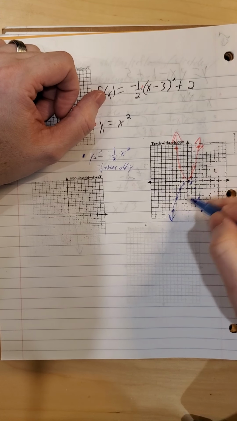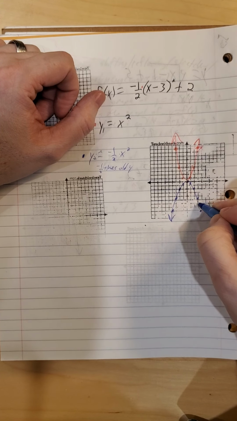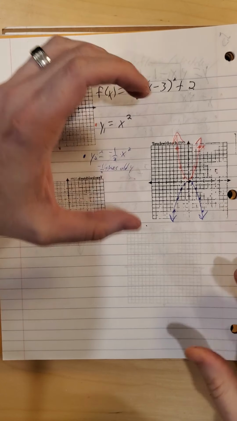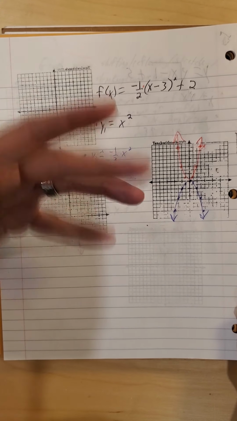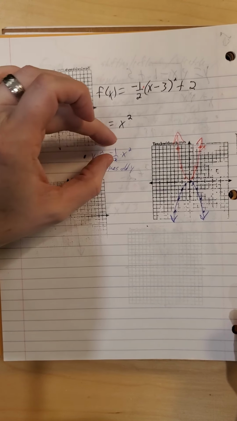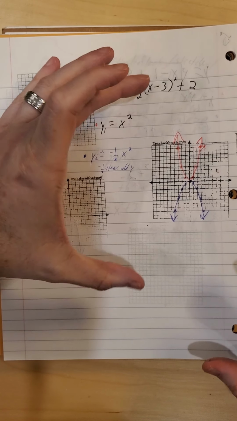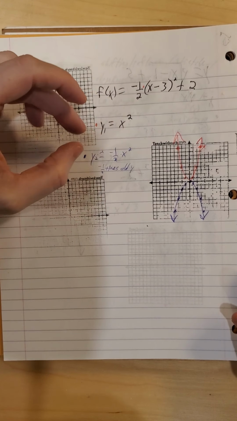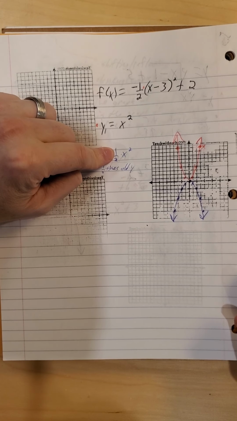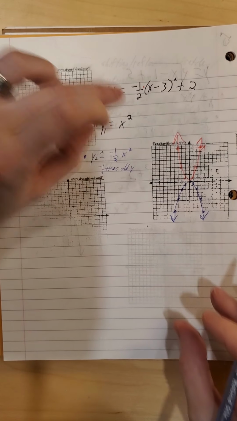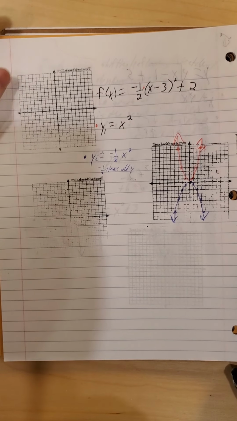So we have a much wider parabola. Negative just flipped it over. 1/2 is smaller than 1 in absolute value. It will compress it. Had this been bigger than 1 in absolute value, it would have been a vertical stretch.